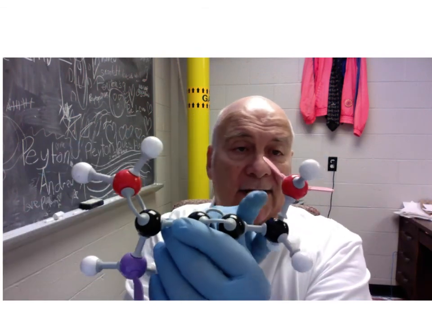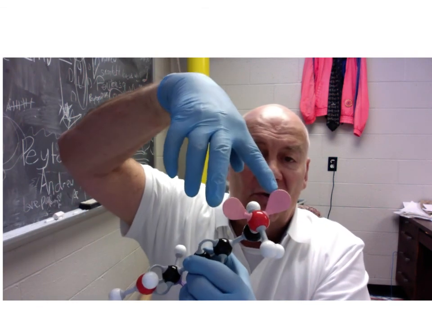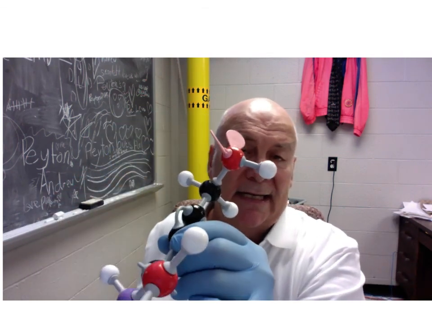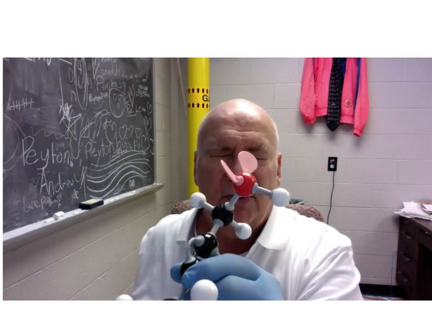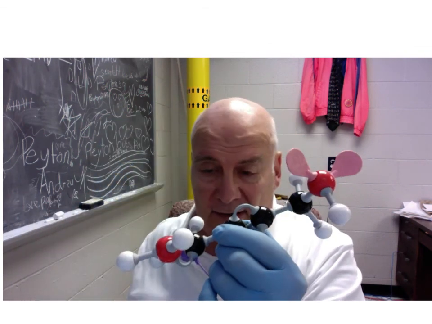Then finally over here, what I see is this red sphere has a single bond, and 2 non-bonding pairs of electrons. 2 bond pairs, 2 non-bond pairs. This particular region is a really bent section of the molecule.